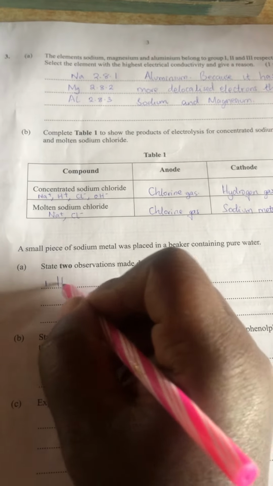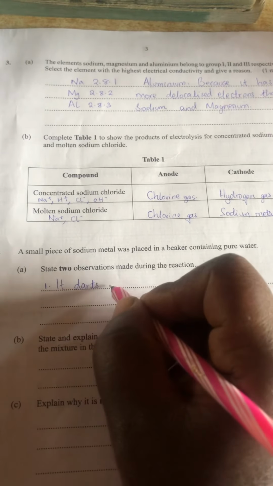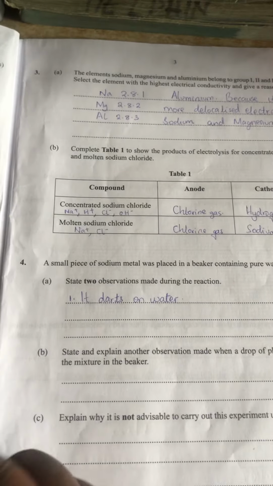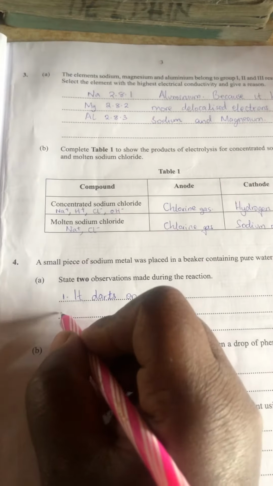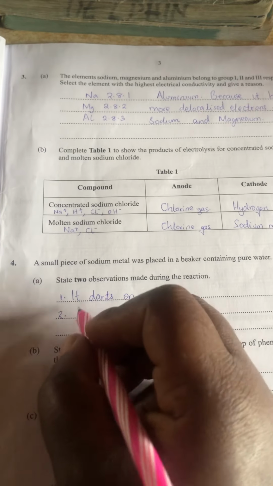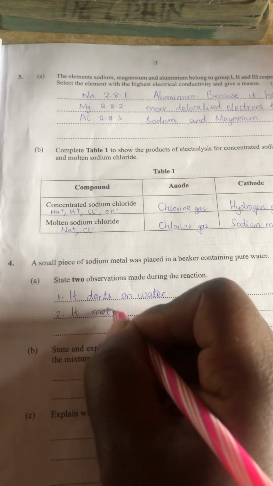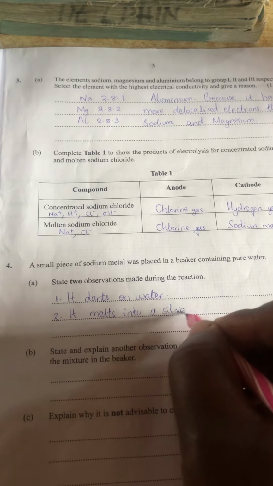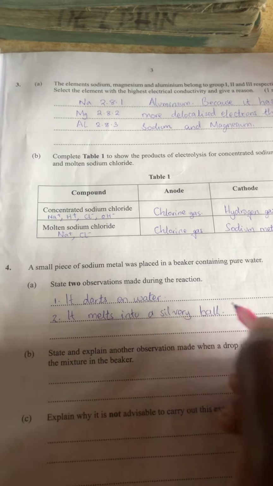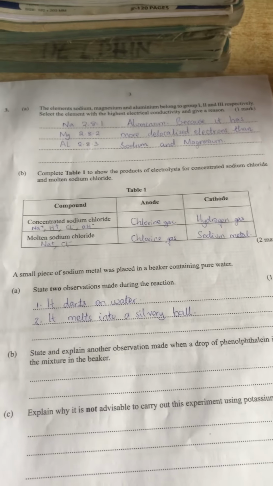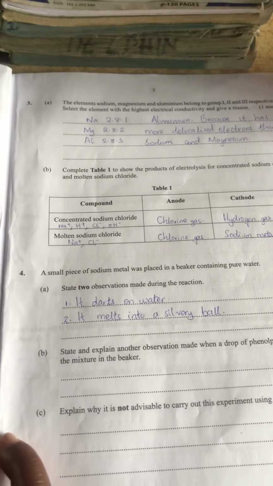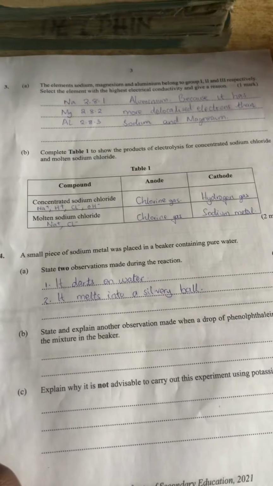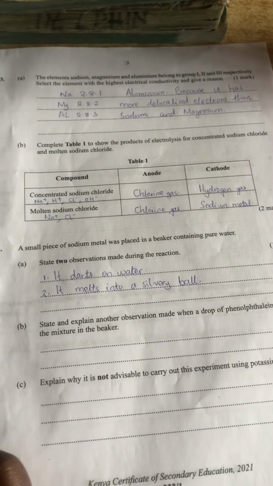So you say it darts on water. The second one, which will be clear, you'll see it melting into a silvery ball. So you say it melts into a silvery ball. So there are other observations which will be indicated, but for the sake of this exam, you only put the correct 2. Other ones will be a hissing sound will be produced, and you'll also see a colorless gas being produced.